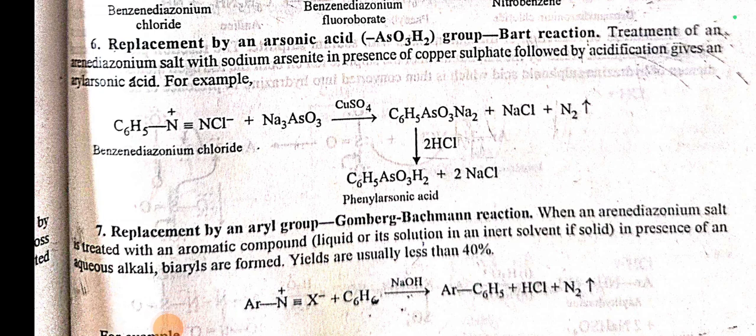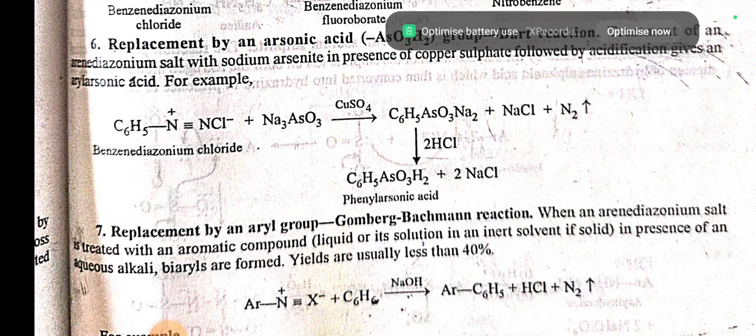For example, C6H5N2+Cl-, benzene diazonium chloride, plus Na3AsO3 in presence of CuSO4 gives C6H5AsO3Na2 plus NaCl plus N2. Then it reacted with 2HCl gives phenyl arsenic acid, C6H5AsO3H2 plus 2NaCl.